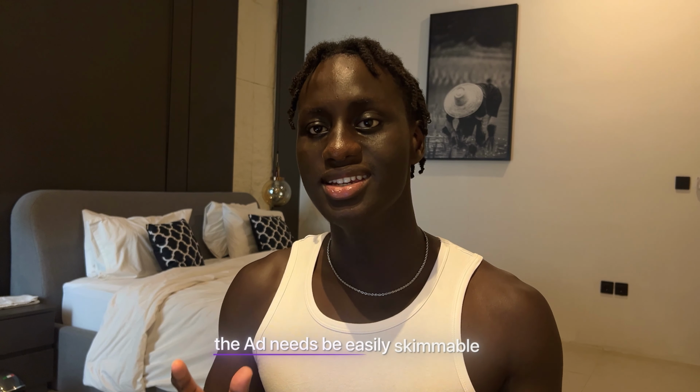So together with the customer documents, you'll want to follow this exact formula which you can see back in almost every winning creative. And they follow these 3 rules. The ad needs to be easily skimmable.